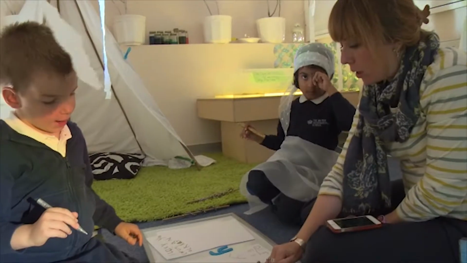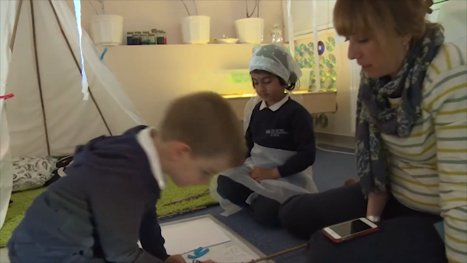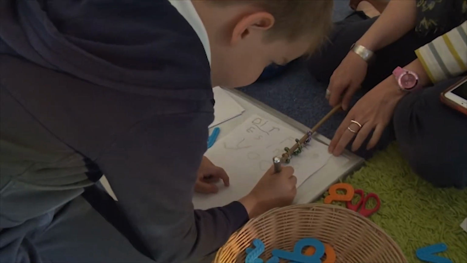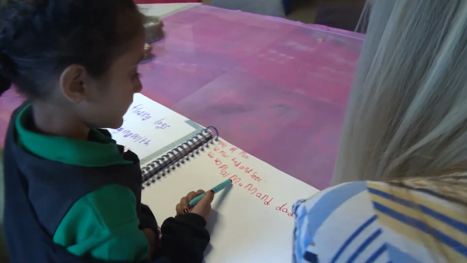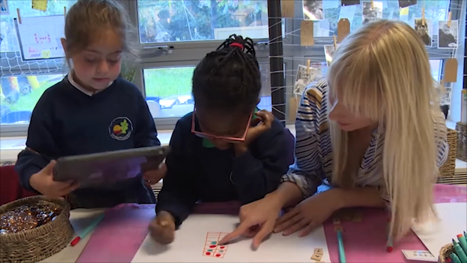The EExAT reports capture the assessment data from the tracker and show you the progress children have made from their starting points. You can look at progress for each child, for each group, or the whole cohort.